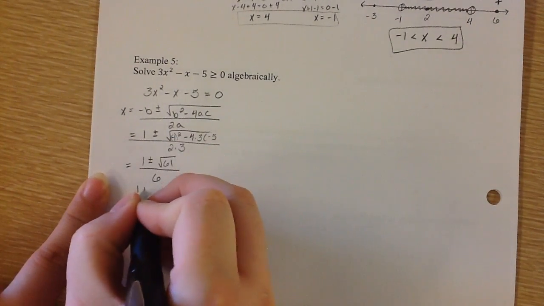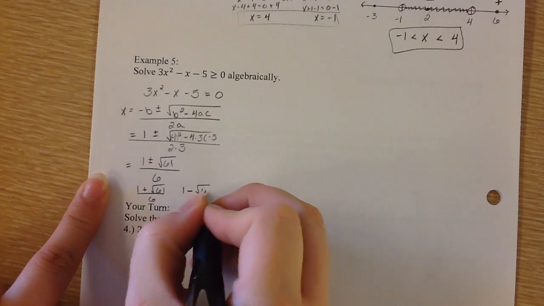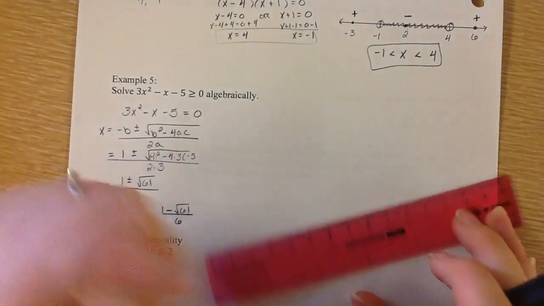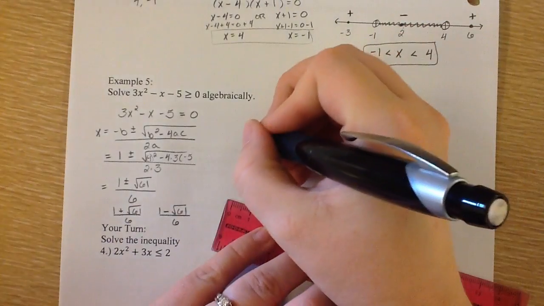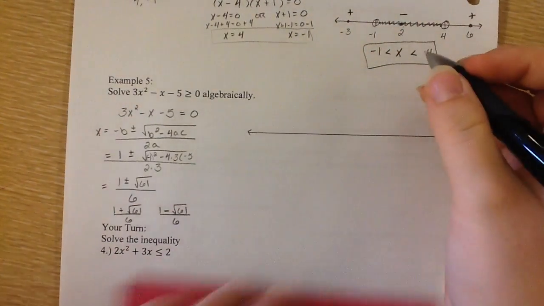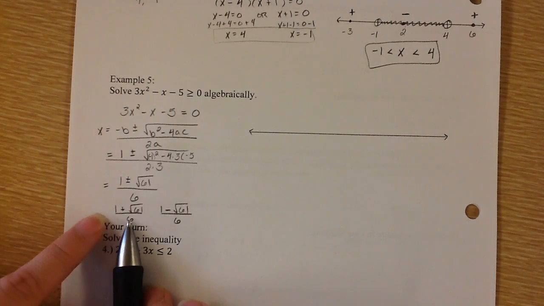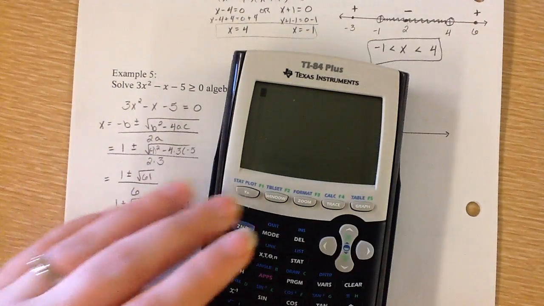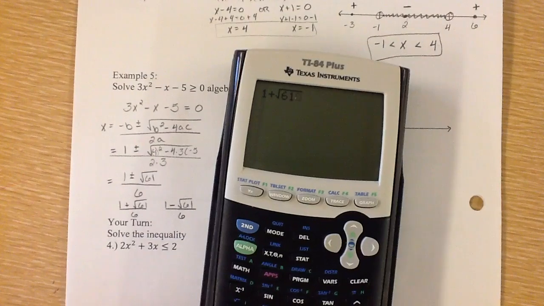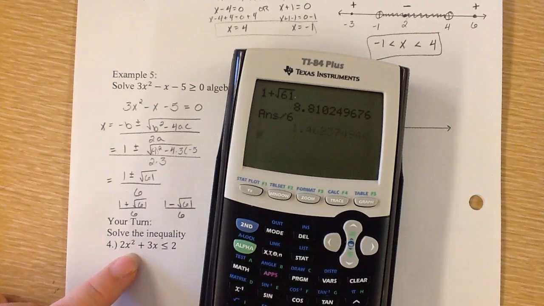So my critical numbers are 1 plus the square root of 61 over 6 and 1 minus the square root of 61 over 6. So now I need to create my sign graph. Okay, so 1 plus the square root of 61 over 6 might be helpful if we had an approximation for that. So let's go ahead and do an approximation. Let's take 1 plus the square root of 61, which is that thing, and then divide it by 6.